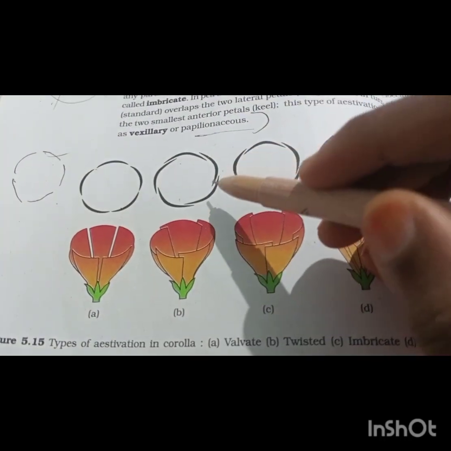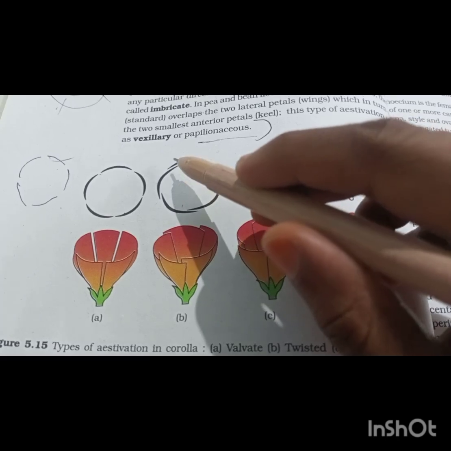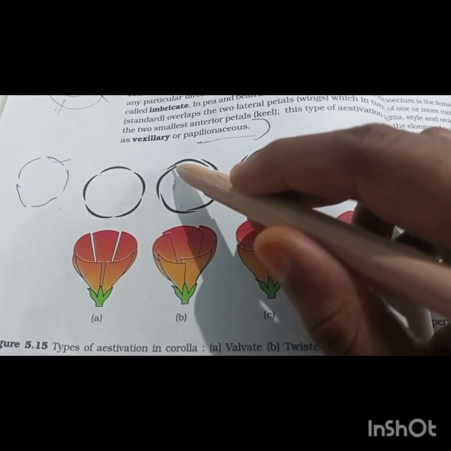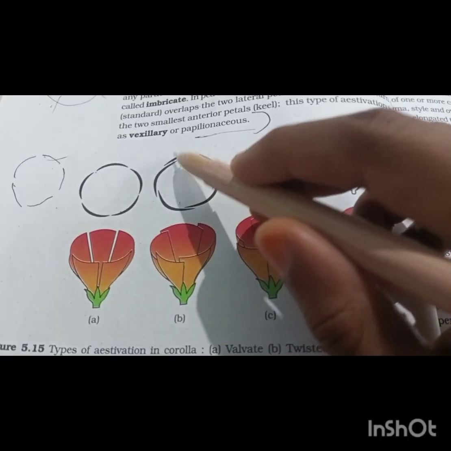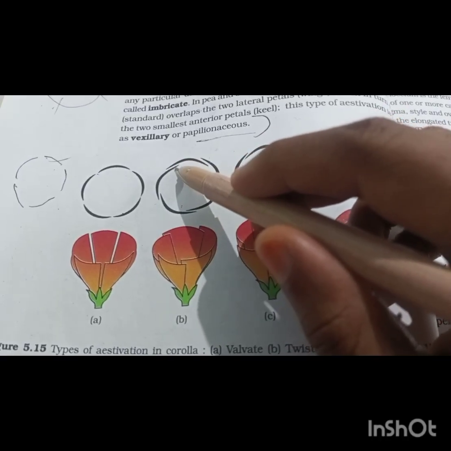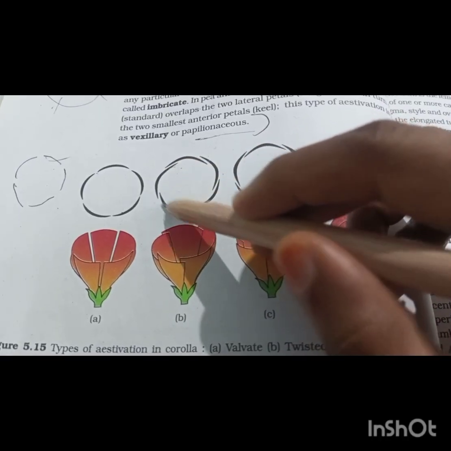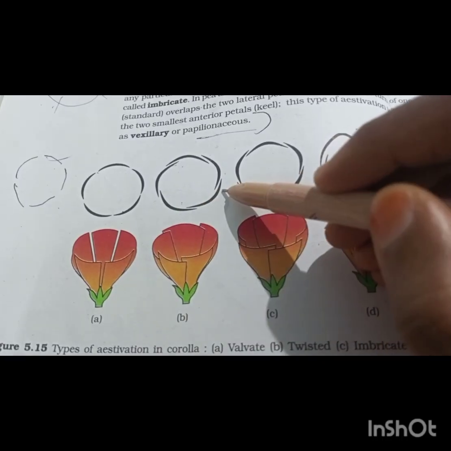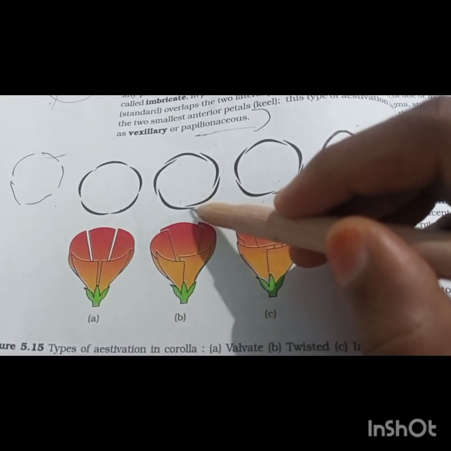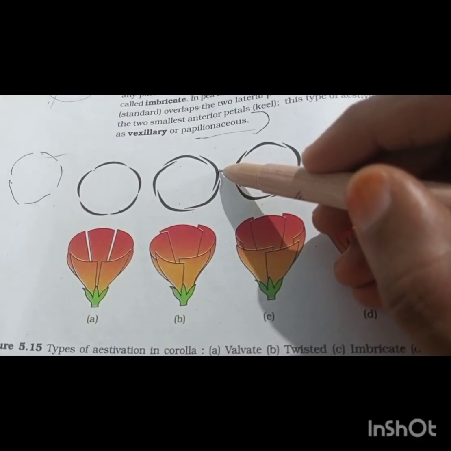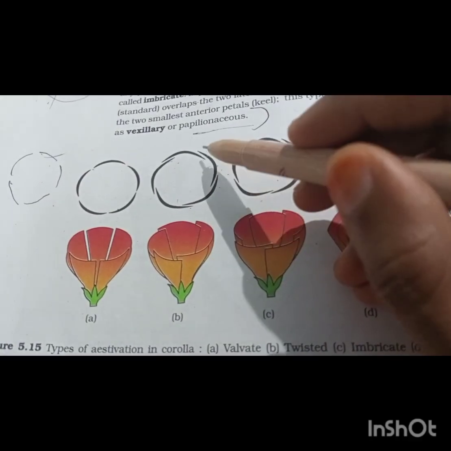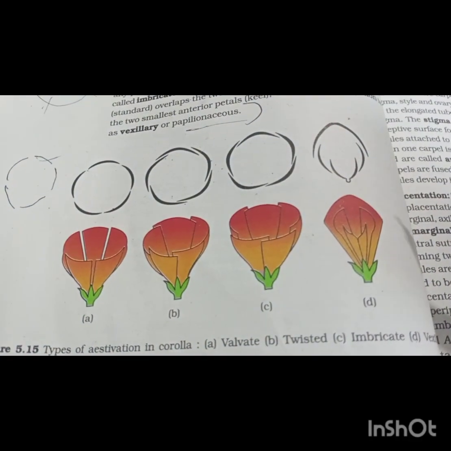In the second case, twisted, you can see one end is overlapping the other sepal. One side of a sepal is overlapping one side of another sepal. In that way it is arranged in a twisted manner. If you take a sepal, one end of it will be inside and the other end will be outside, overlapping some other sepal. This kind of arrangement is known as twisted estivation.